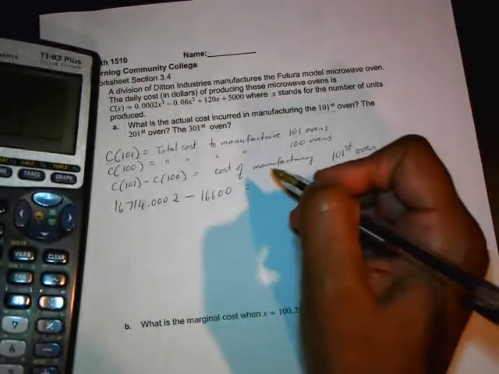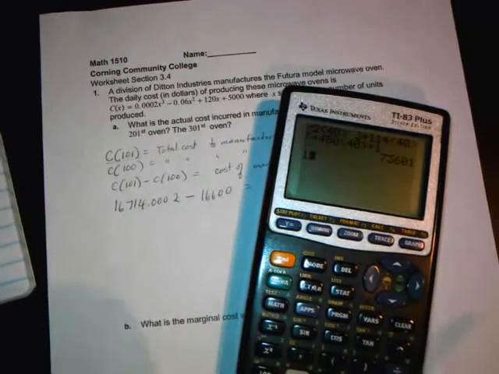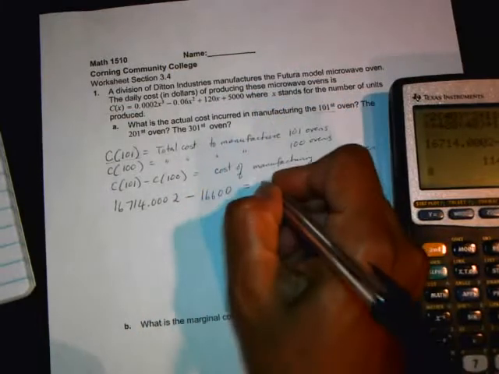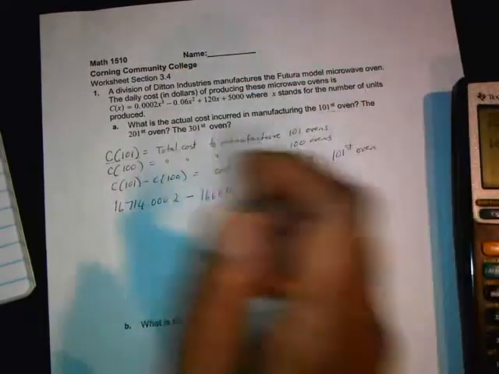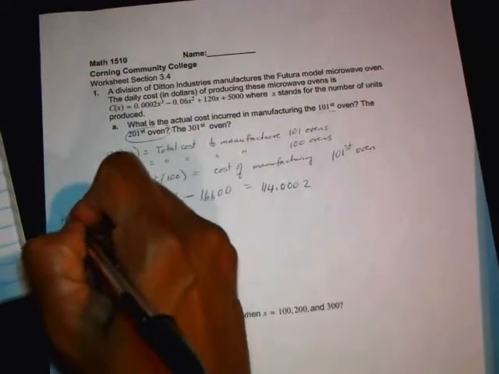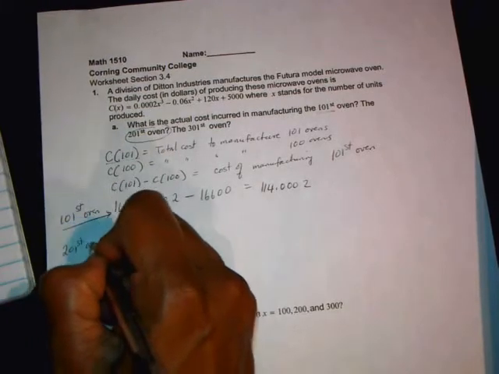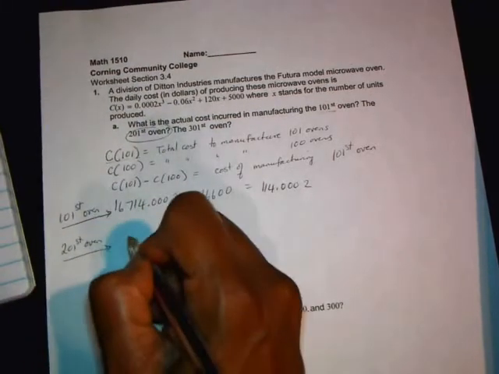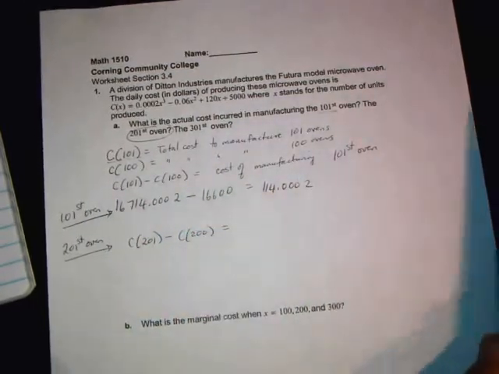So if you subtract these, what would you get? It's 16714.0002 minus 16600, and you get 114.0002. Now the question also asks us the cost for the 201st oven. So this was for the 101st oven. For the 201st oven, it would be C at 201 minus C at 200. You can calculate that as well.